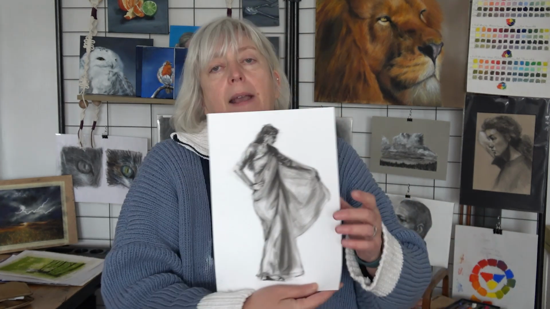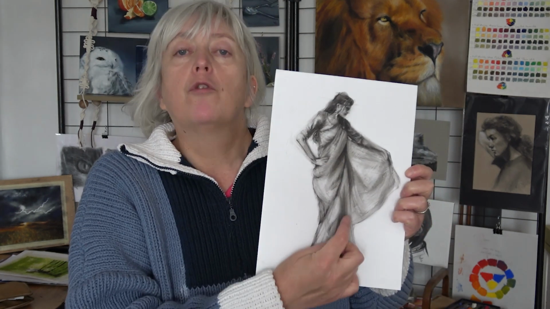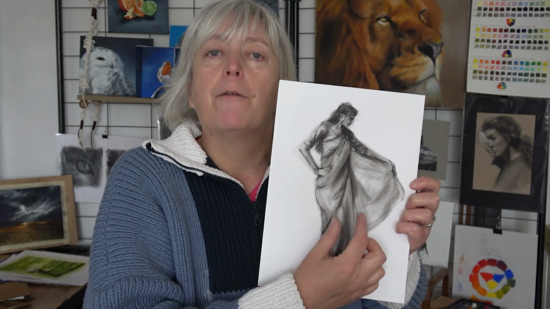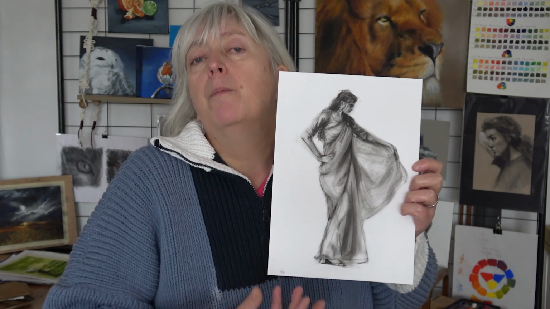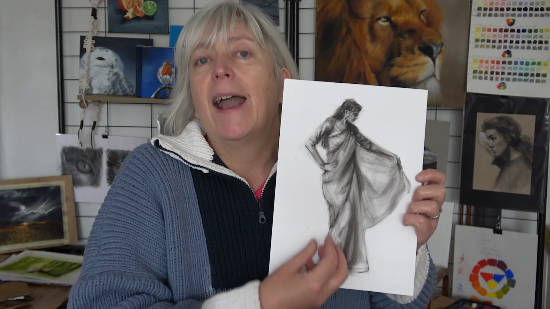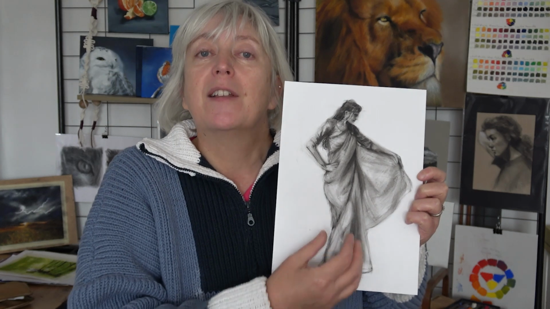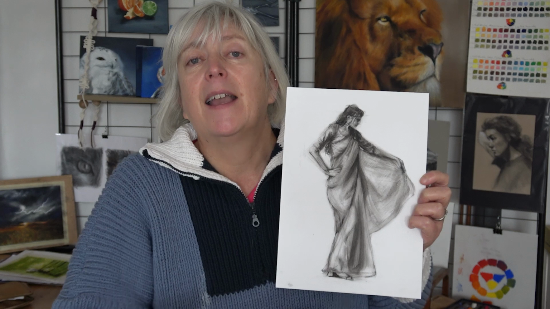The same with if I'm doing clothing. So this is a lady wearing a sari, which is rather beautiful. But I would draw the person and her legs, even though I can't see her legs, but knowing where that form is will make the drape in the fabric hang in a believable fashion because I know where those legs are. So I would draw those in first, then put the fabric hanging over the top, and those initial drawings will be covered over or erased depending on the type of drawing you do.